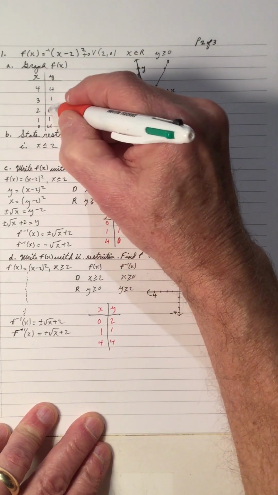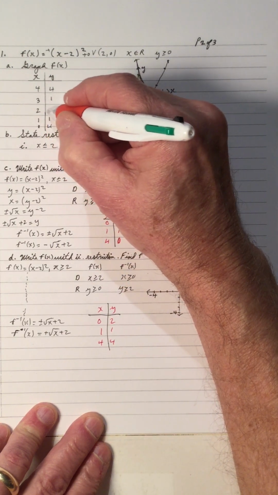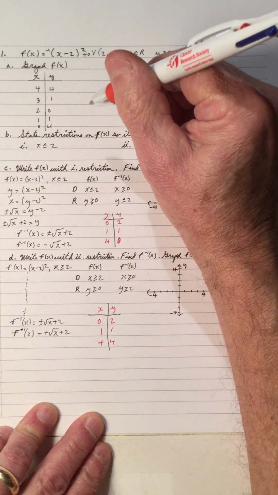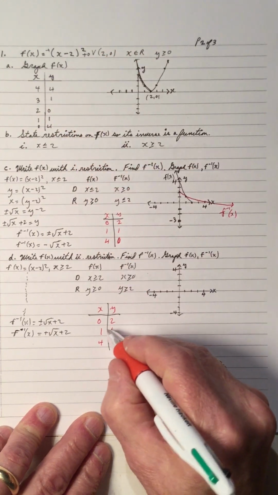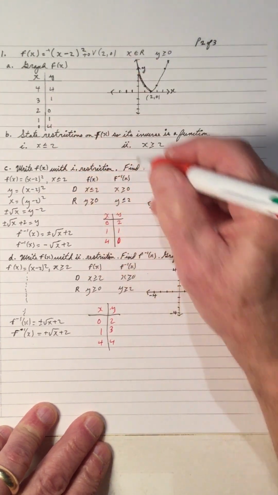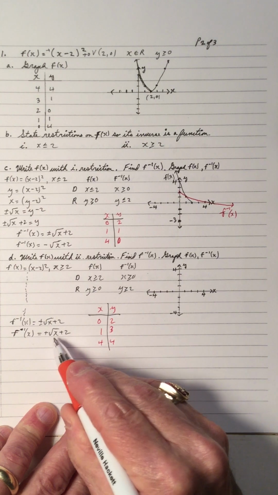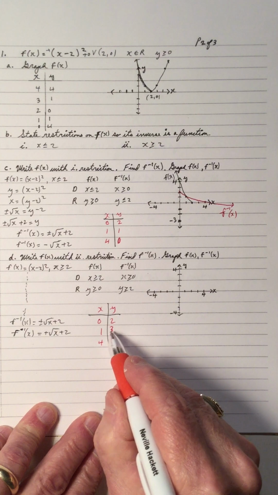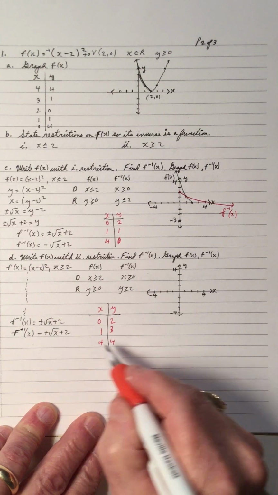Notice 2, 0 becomes 0, 2. What do I get for 1? That's 1, 3. Sorry about that. And 4, 4. Let's just check it out. Place a 0 in here and I get a 2. Place a 1 in here and I get a 3. Place a 4 in here and I get a 4.